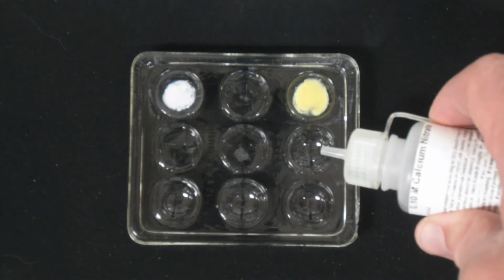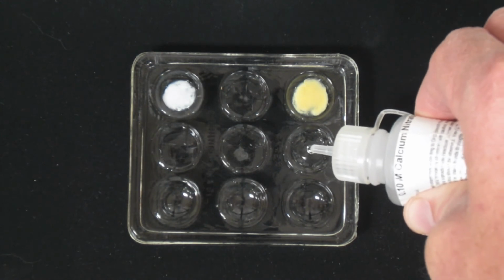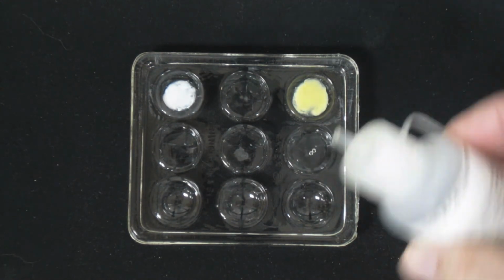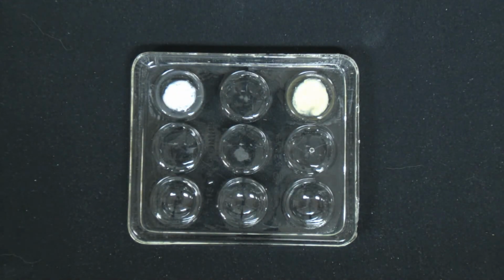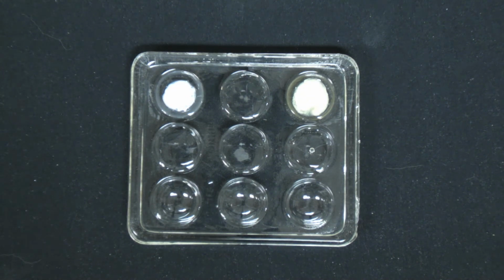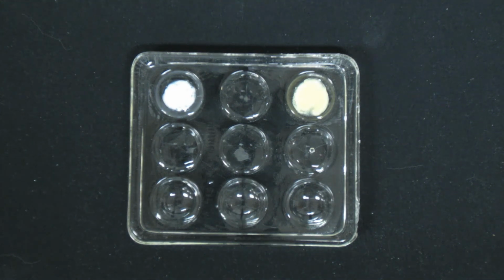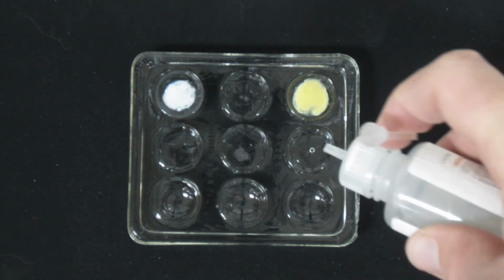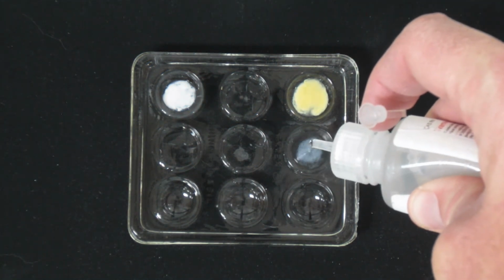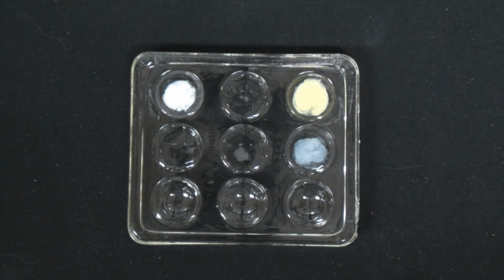And the last one is calcium nitrate, again, and then sodium phosphate. There's sodium phosphate. And there, hopefully, yeah, you can clearly see that a precipitate is forming there.